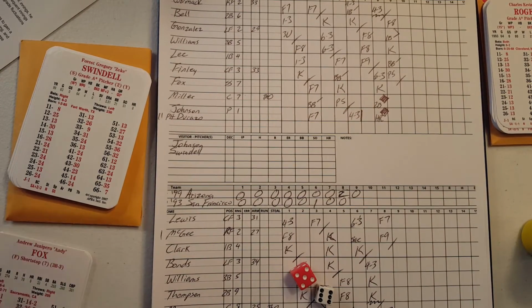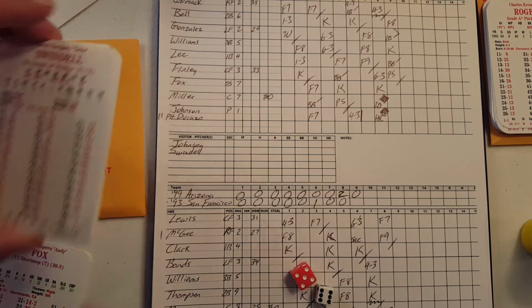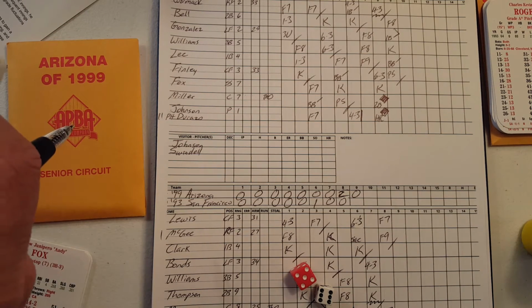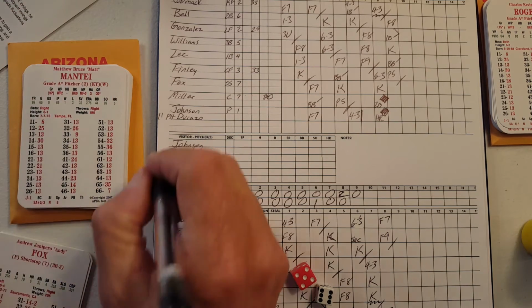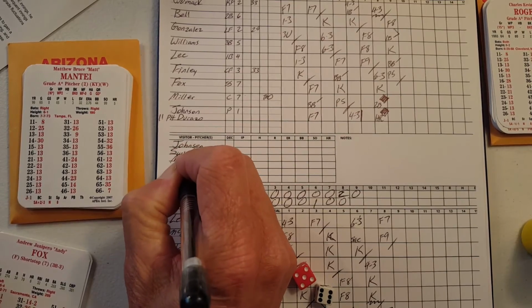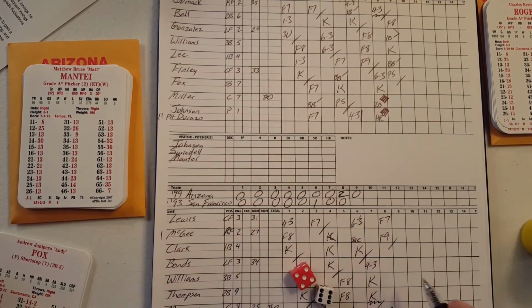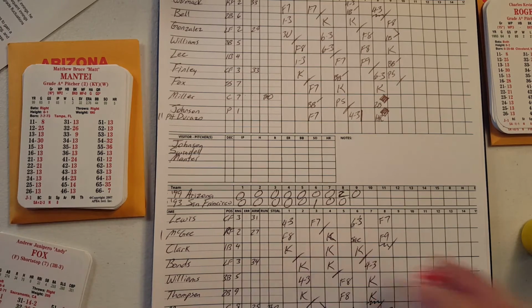We'll move to the bottom of the 9th, and a new pitcher for the Diamondbacks will be the closer, Matt Mantei. Matt Mantei will come on to try to close it out for the Diamondbacks, leading 2-1.